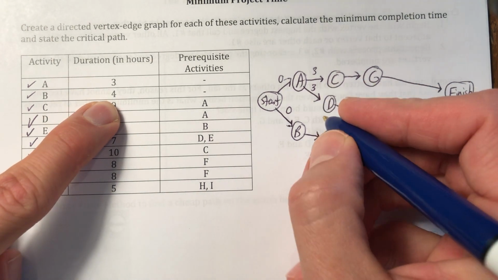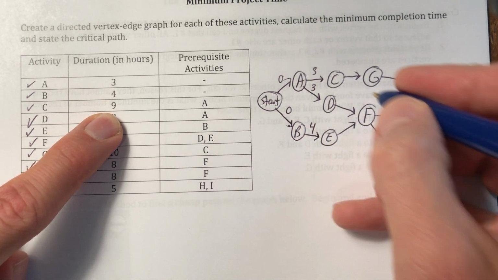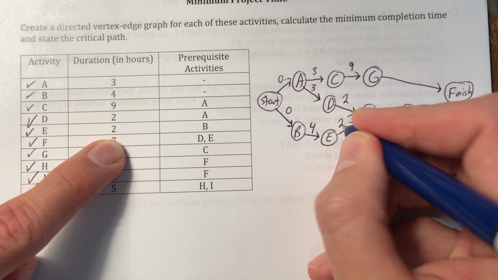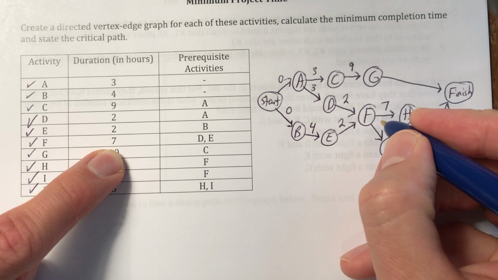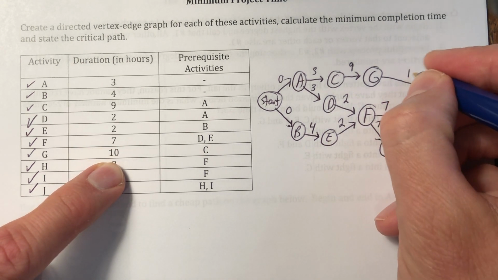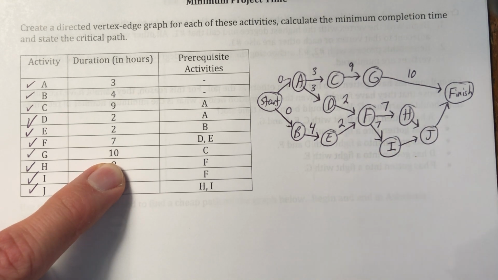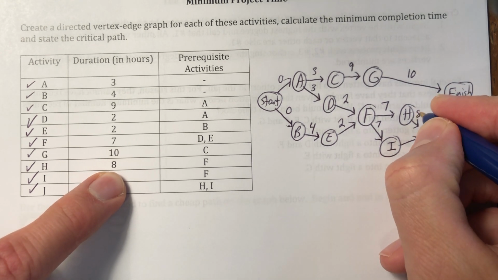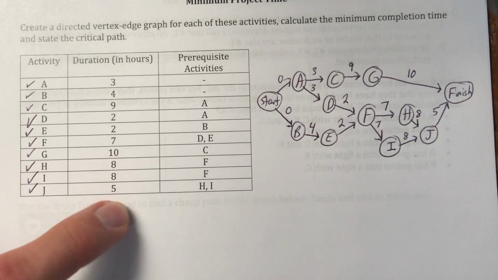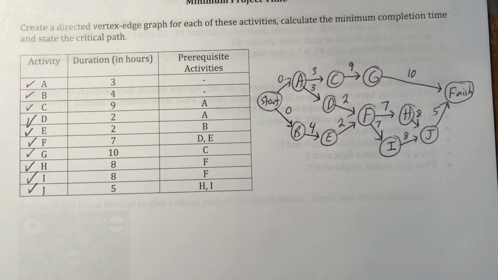All right, B takes 4 hours. C takes 9. D takes 2. E takes 2. F takes 7. And I have a couple arrows coming out of 7. G takes 10. That's why the arrow's so long. H takes 8. I takes 8. And J takes 5. And it is time for us to switch colors.